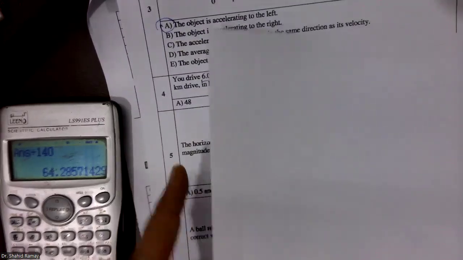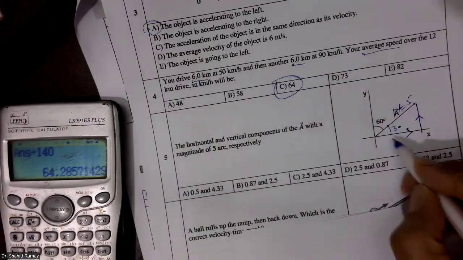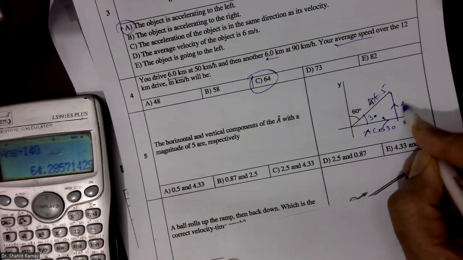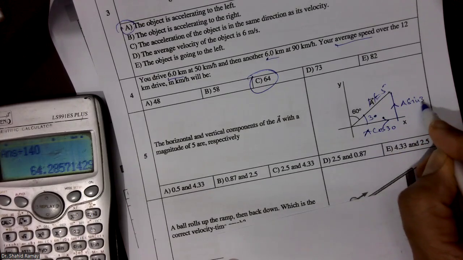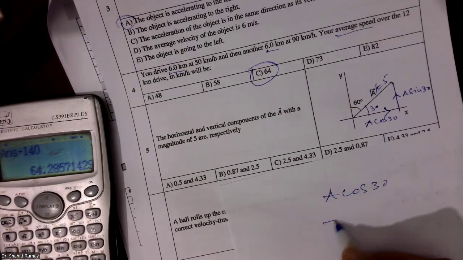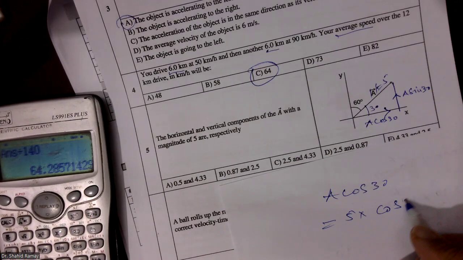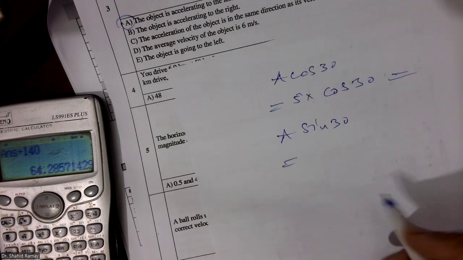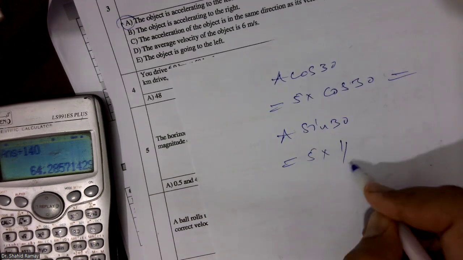So how to solve this one? This component is A cos 30 and this is A sin 30. So A cos 30 means 5 into cos 30, and A sin 30 means 5 sin 30, and sin 30 is 1 by 2.